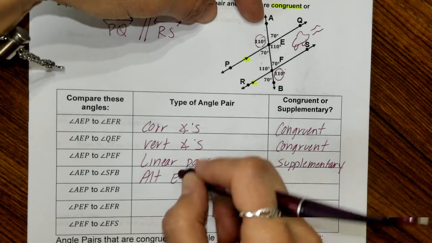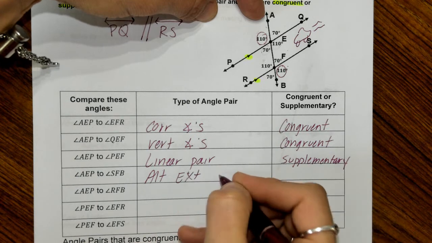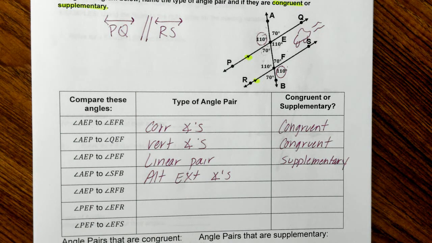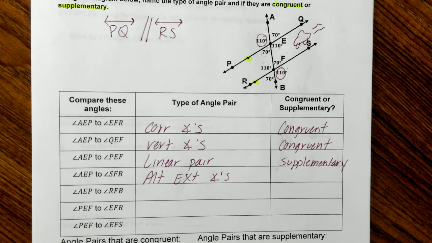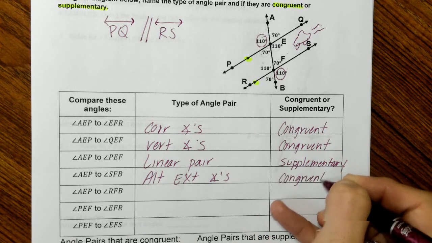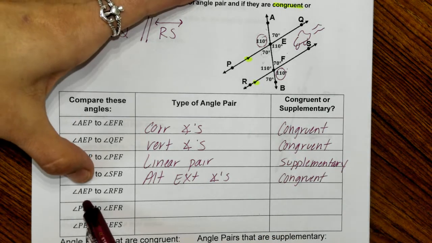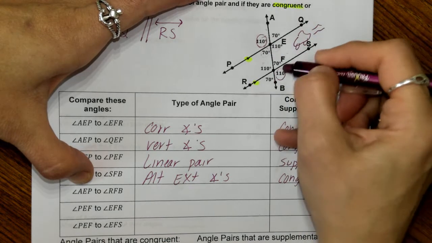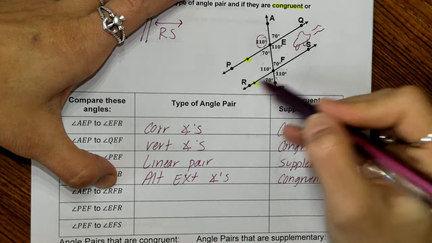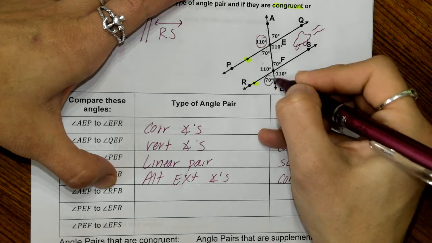I'll put my angle symbol. We notice that their measurements are both 110, so that tells us that with parallel lines cut by a transversal, alternate exterior angles are congruent. The next one, we're still sticking with AEP right here. Now we're going to move to angle RFB. So we go from R to F to B right here.